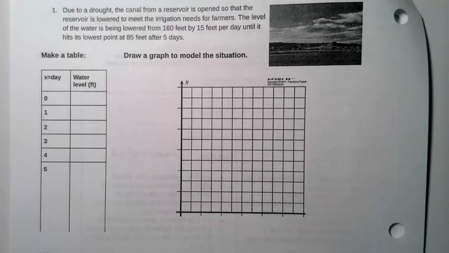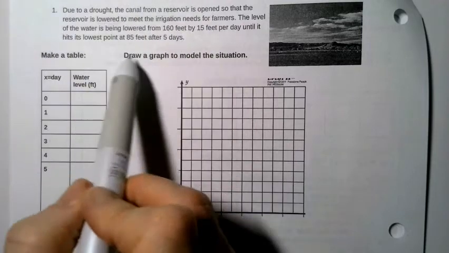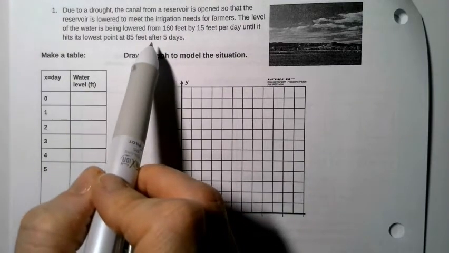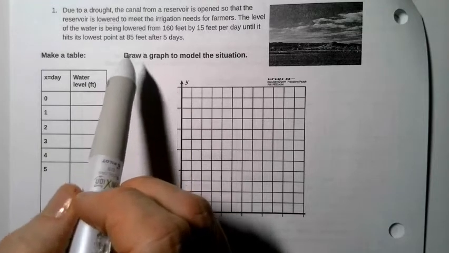Writing equations from real-world situations. We're going to start with number 1. I like to read through the information first and then read it a second time to underline information.